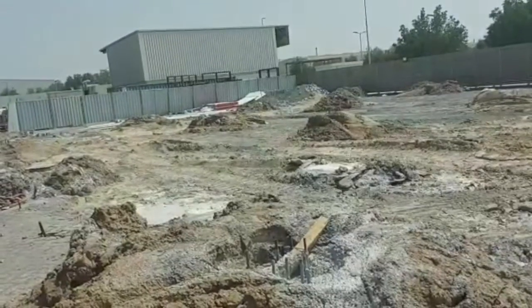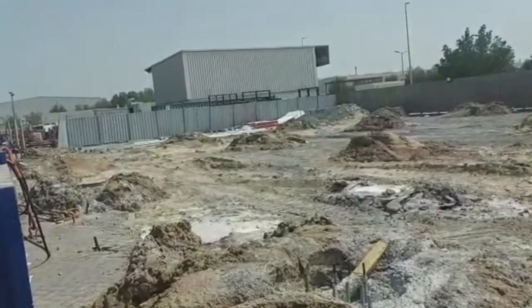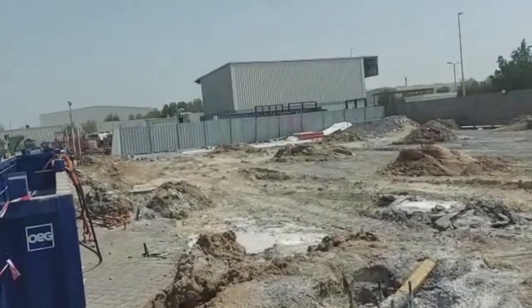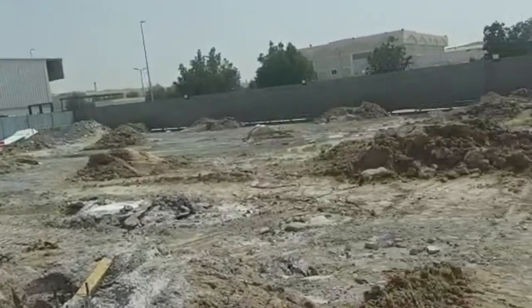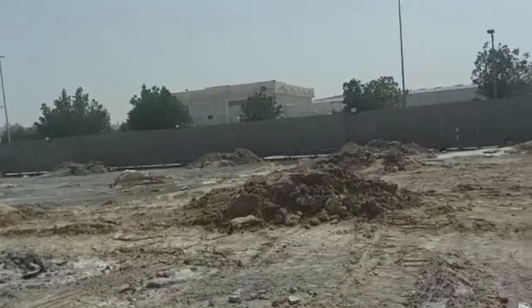Hi, so this is an introduction to our civil works for the shed. Our project is to construct a shed for our. In this location, I will show you what is required and how the construction will be.